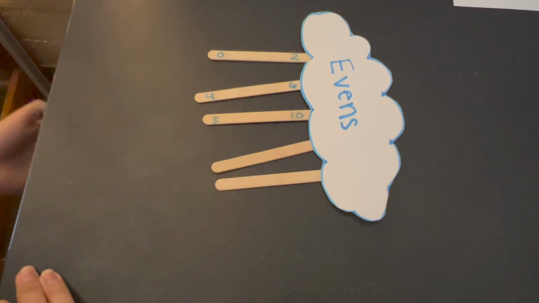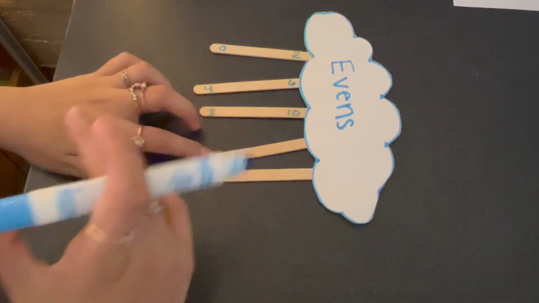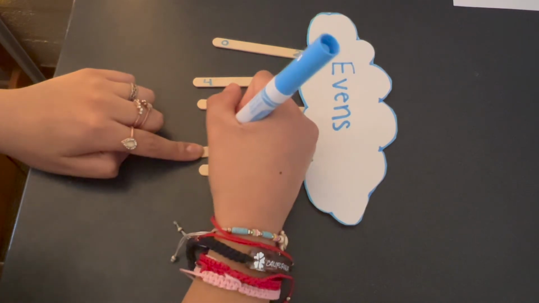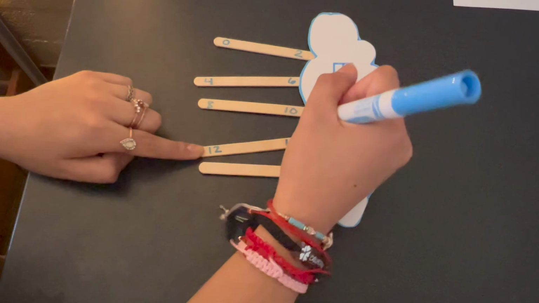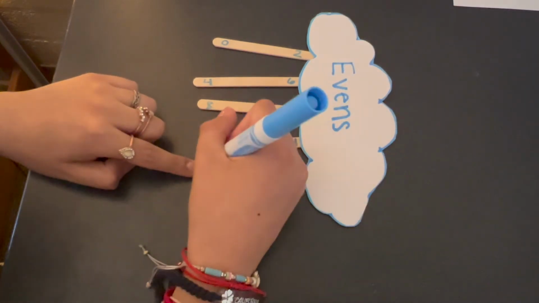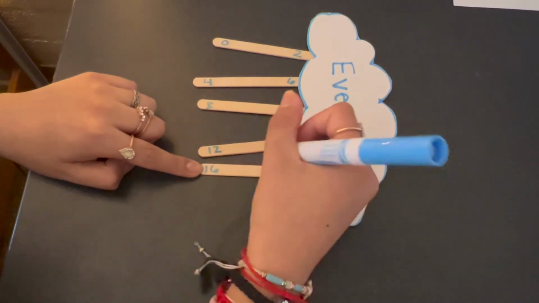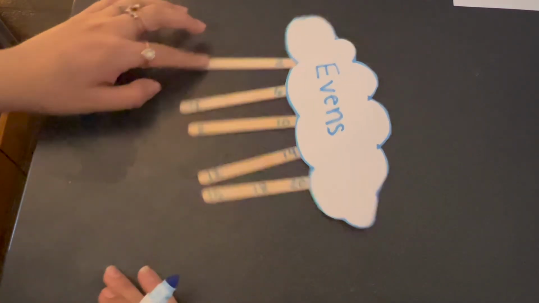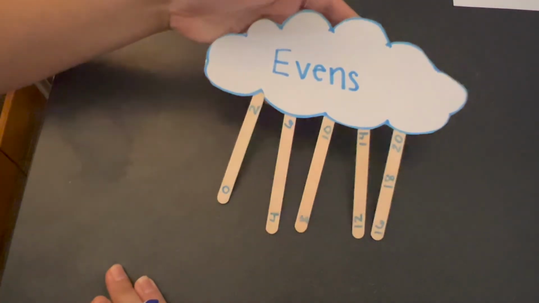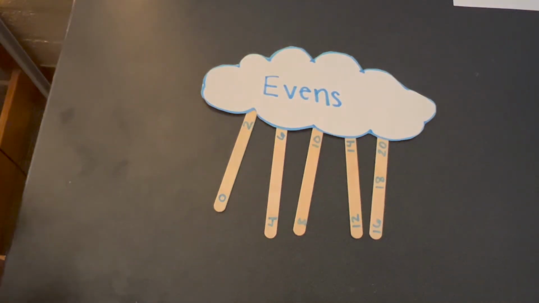Take some time, pause the video to do that, and hit play when you have your answer. So for our numbers, we are going to have 12, 14, the next one, 16, 18, and 20. So here's what your evens cloud should look like.